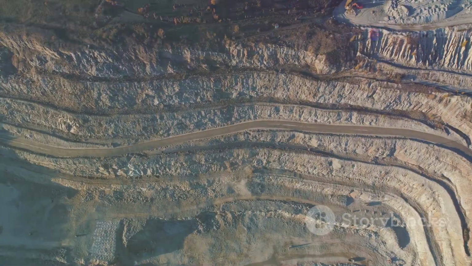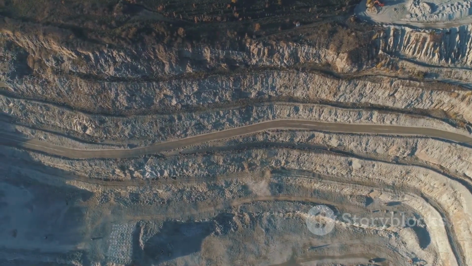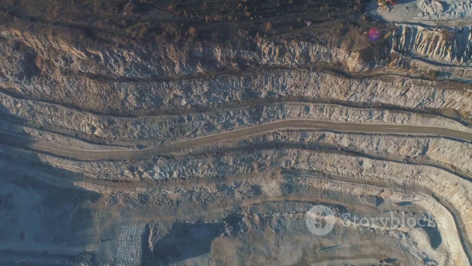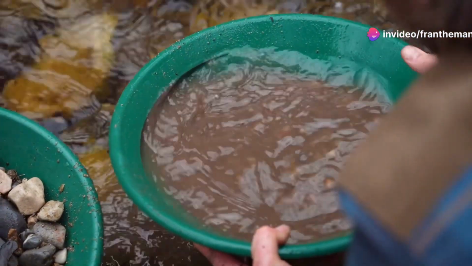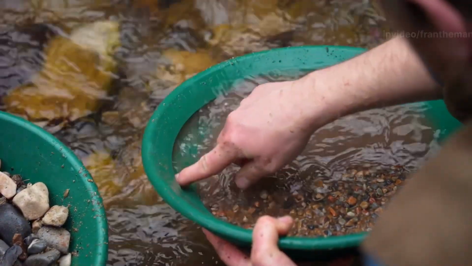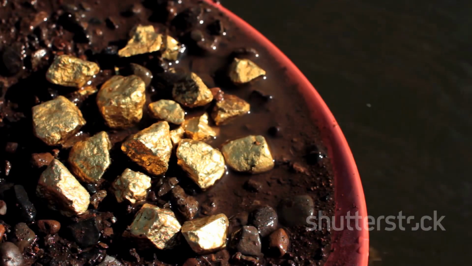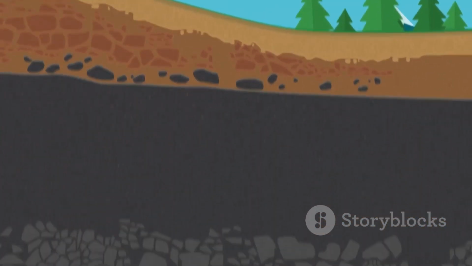Understanding the formation and characteristics of both hard rock and placer gold deposits is essential for effective prospecting. By recognizing the geological processes that create these deposits and learning how to identify and sample different types of veins and placers, you can increase your chances of finding gold. Happy prospecting, and always prioritize safety while exploring.